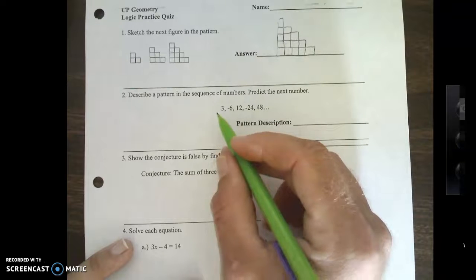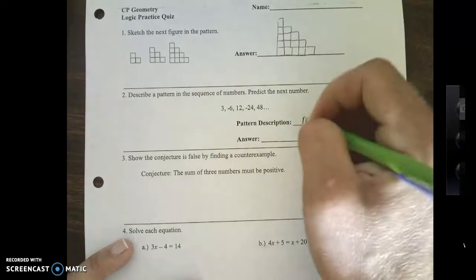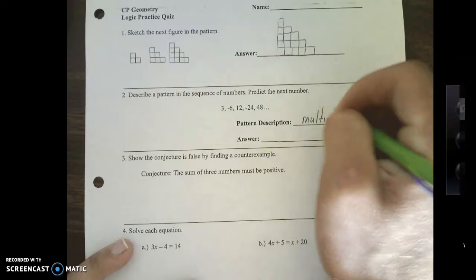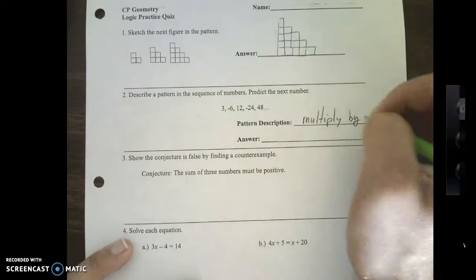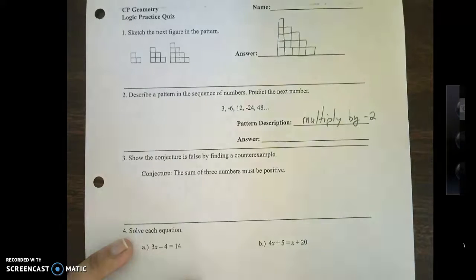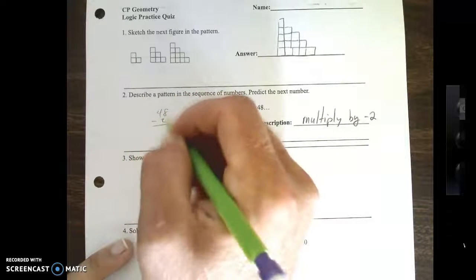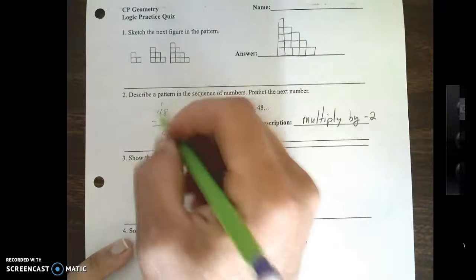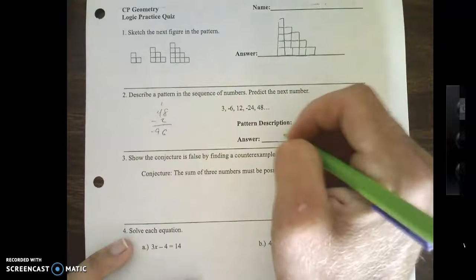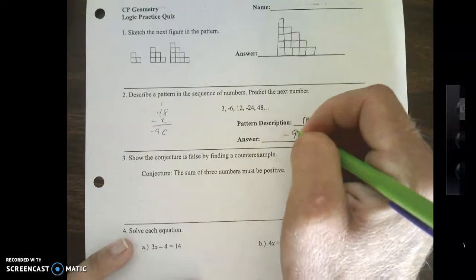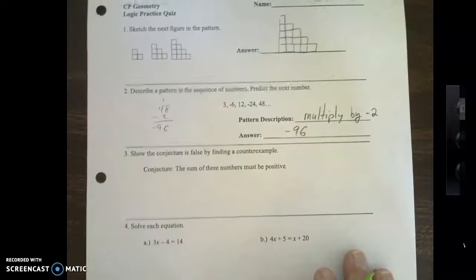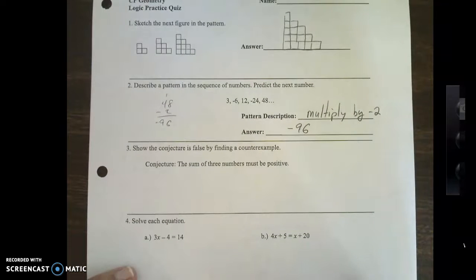So how do I go from 3 to -6? Well, you multiply by -2. Okay. So my next one, if I do 48 times -2, 16, 2 times that, 96. The answer would be -96. Please feel free to use a graphing calculator or calculator in general. I was just showing you over there.